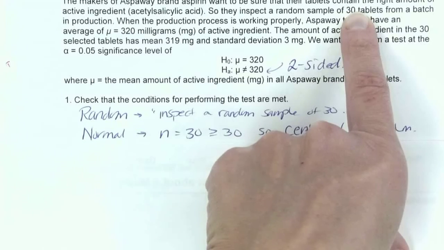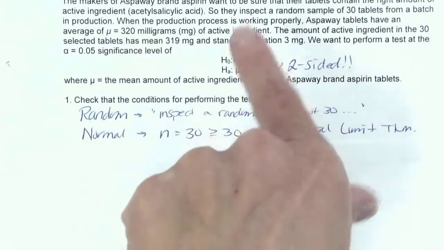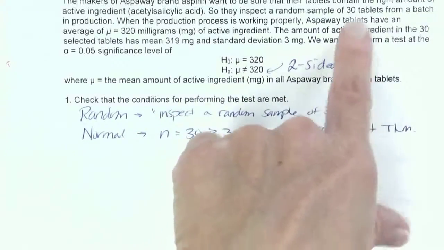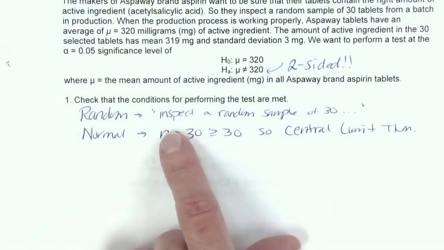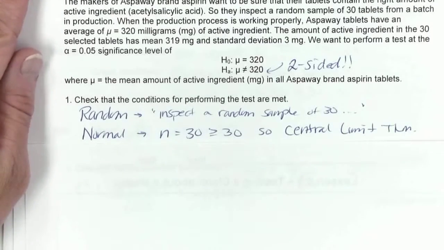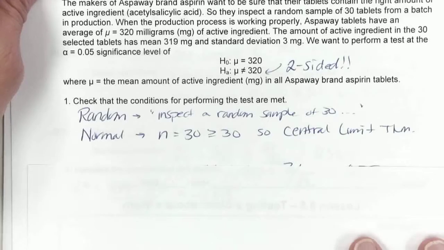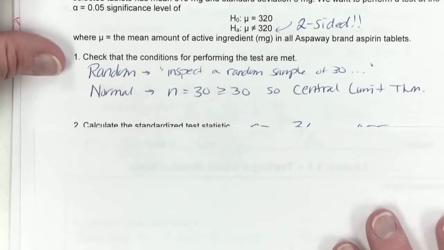I don't know if the population of tablets is normally distributed, the amounts of the active ingredient, if it is actually normally distributed or not. But because my sample is at least 30, my sampling distribution of sample means will be normal. The central limit theorem is the one that applies for that. So this is a quick one to be able to meet those conditions.